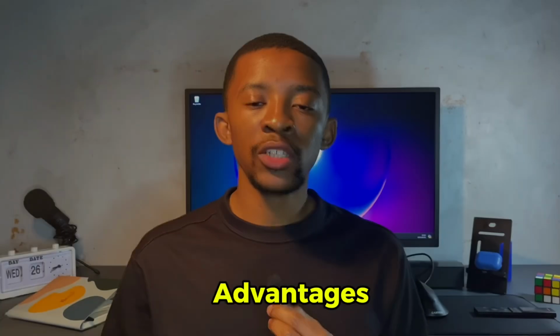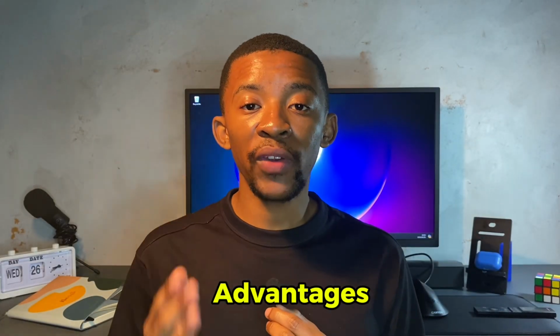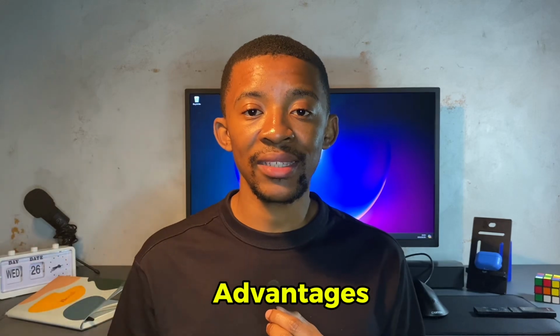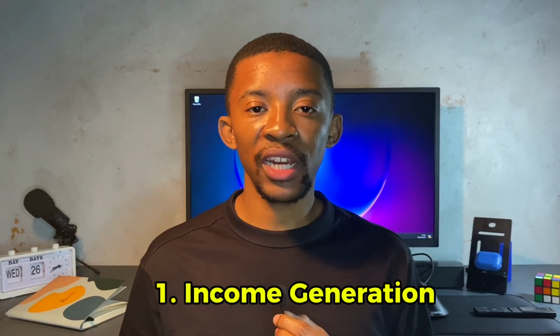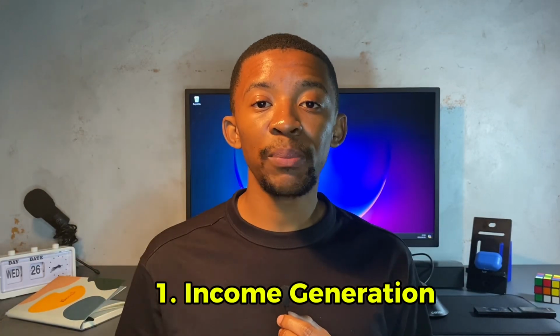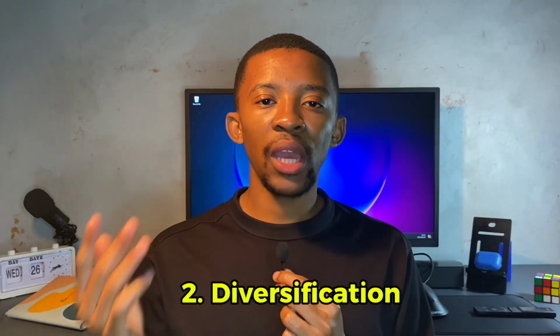Investing in real estate investment trusts offers several advantages and disadvantages that investors should consider. Let me first break down the advantages. Number one is income generation. REITs are required to distribute a significant portion of their income, which is usually around 90%, to shareholders in the form of dividends. This makes them attractive for income-seeking investors who desire regular and potentially high dividends. Number two is diversification.